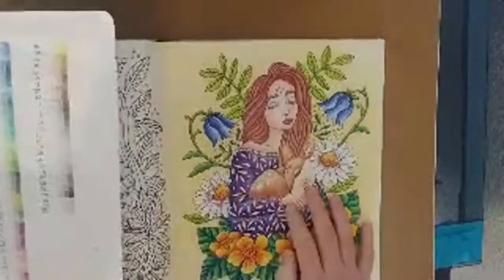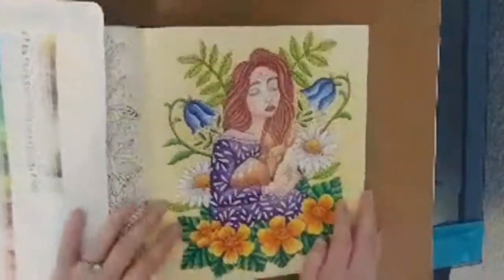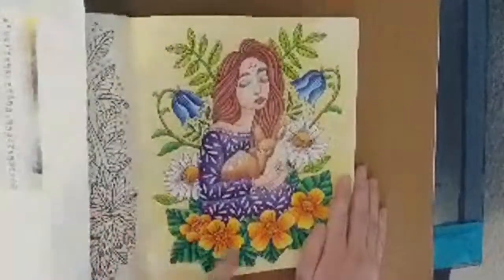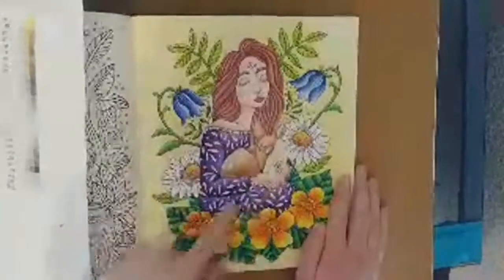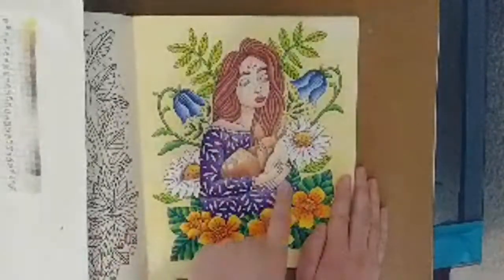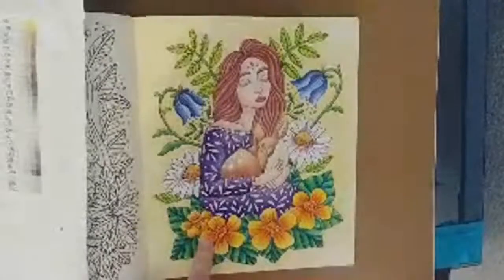I'll look at a picture and then I'll decide what I want my focal point to be. Well, I want my focal point to be this lady. So I chose the color of her dress to be purple.